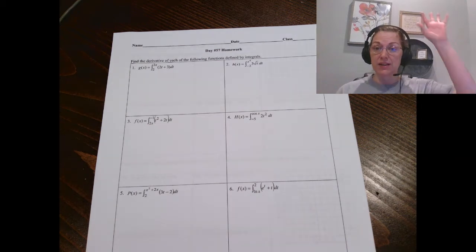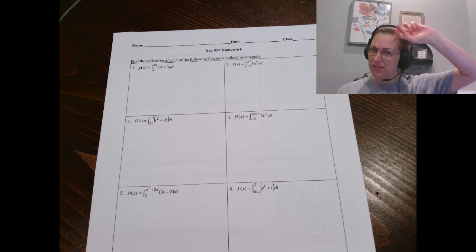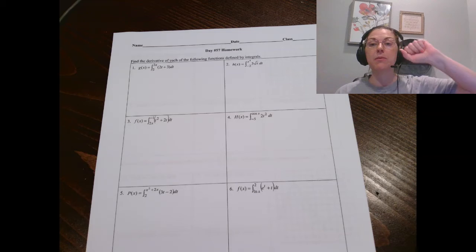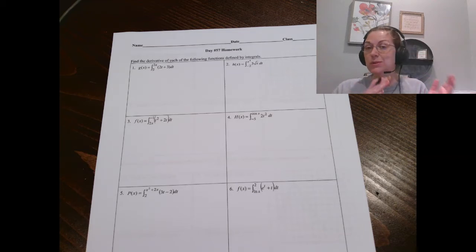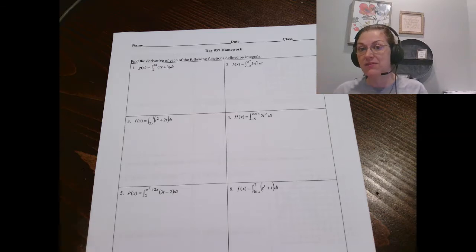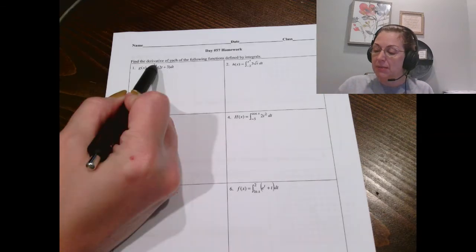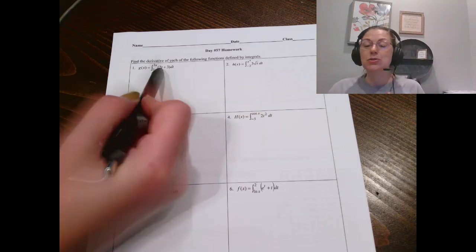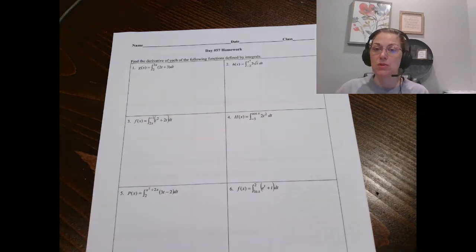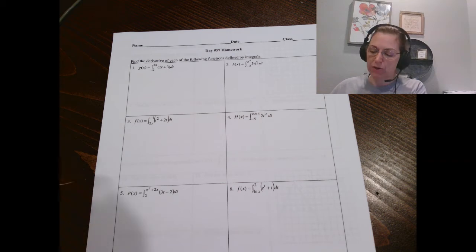It says that if there is a function in the upper bound and a constant in the lower bound, then when you take the derivative of a function that's defined as an integral, you can simply make this substitution for the variable, as long as you make sure to multiply by the derivative of the bound. Let's walk through that.